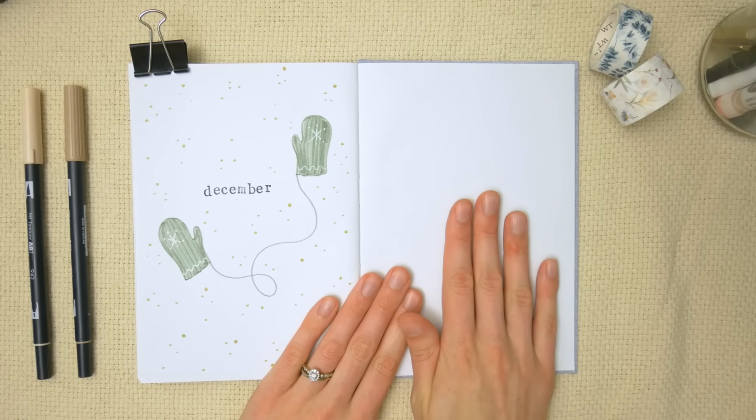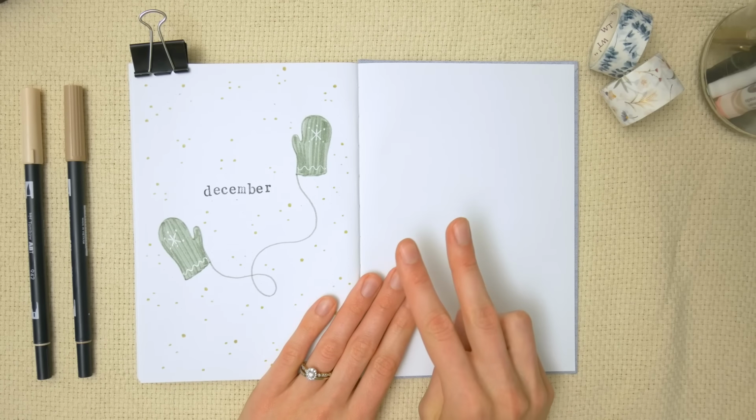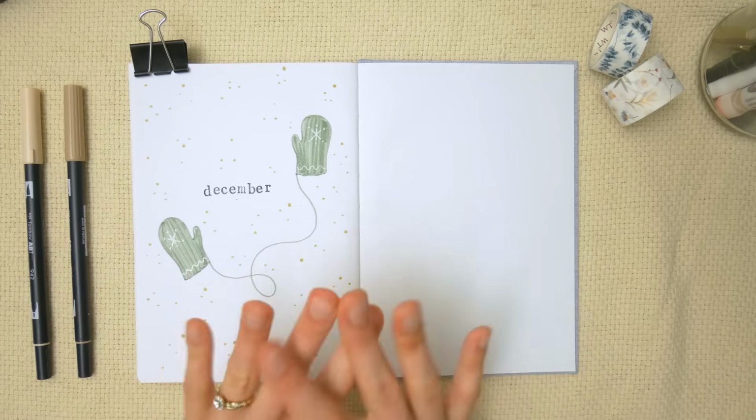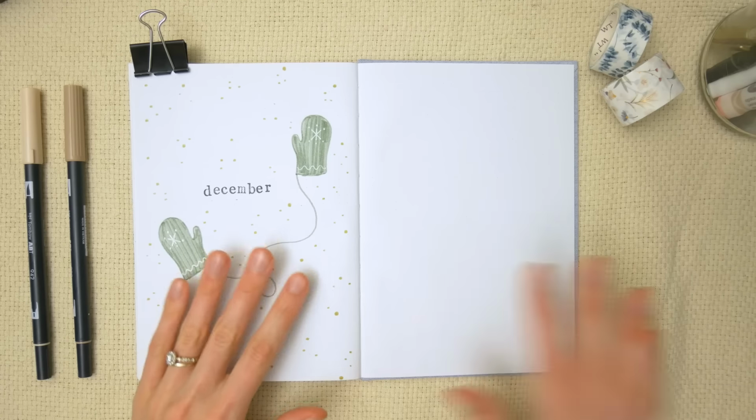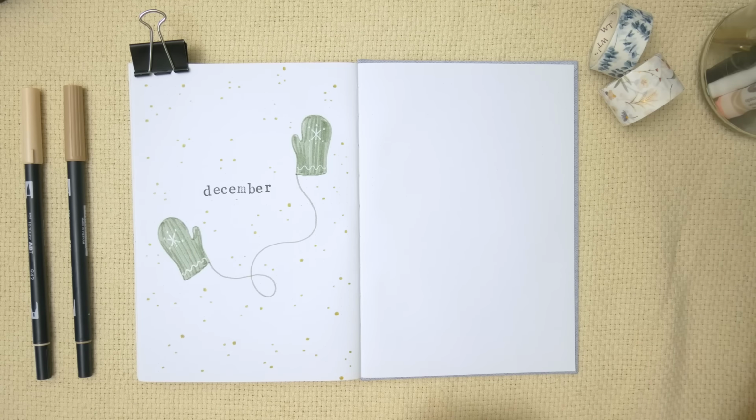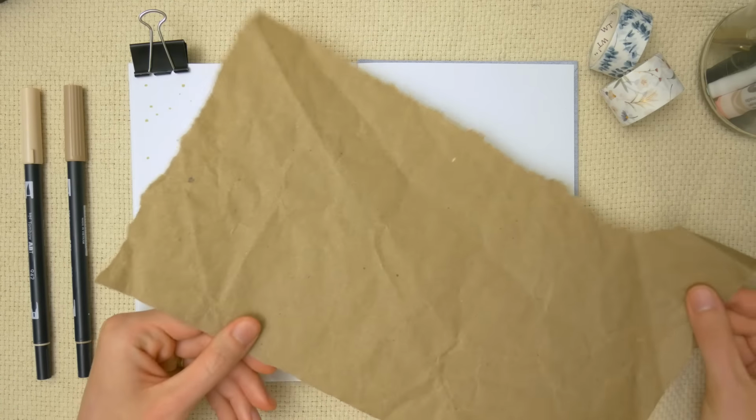Moving over to the next page here, I'm going to set up theme number 2, and this one is the non-winter, non-Christmas related one. I've done this one a couple of times, and one thing that you'll need is some sort of brown paper.